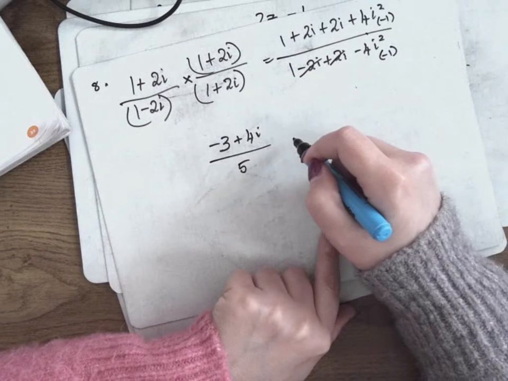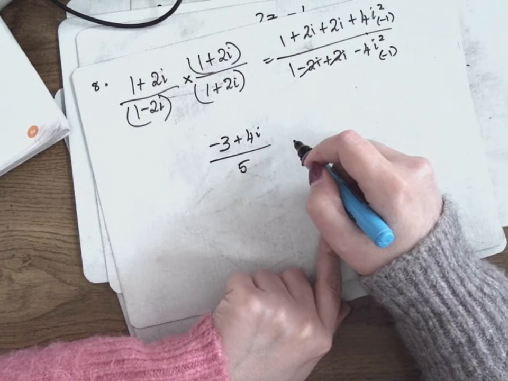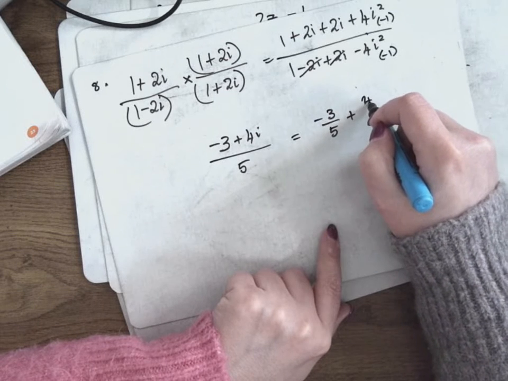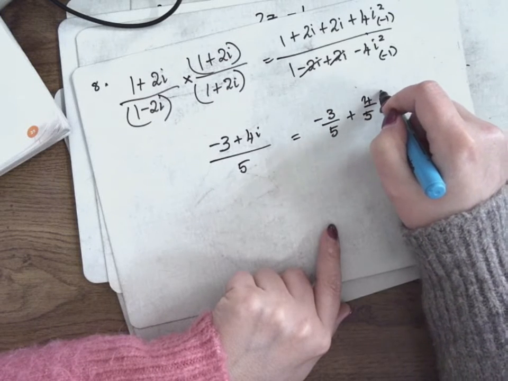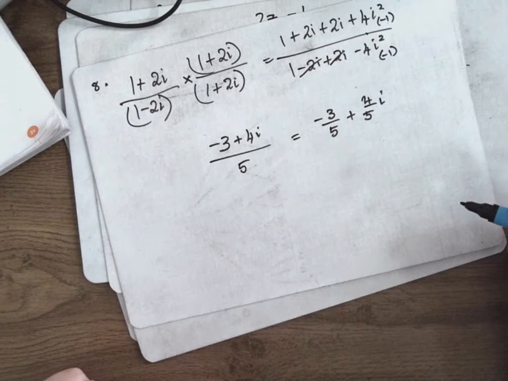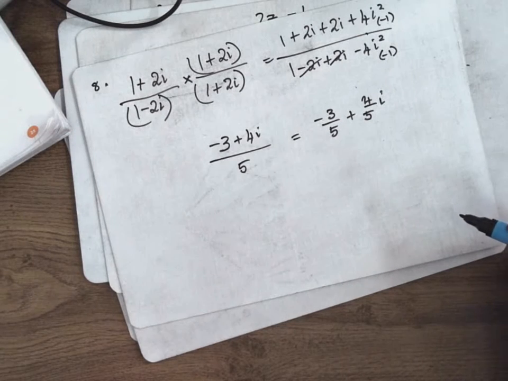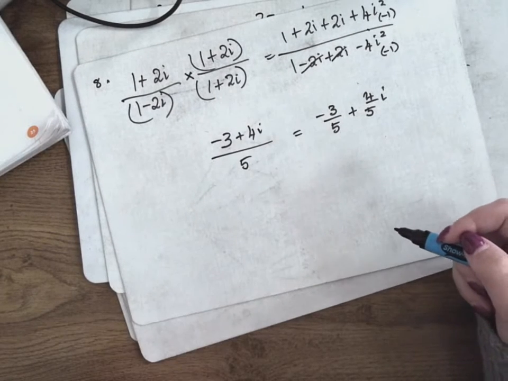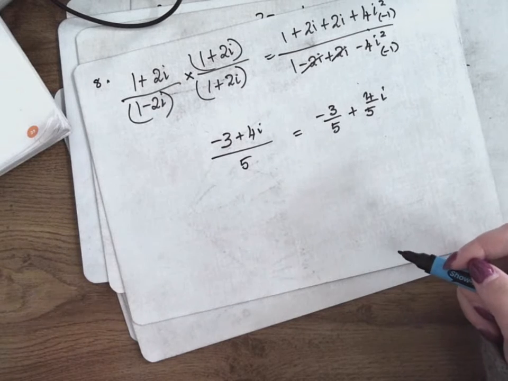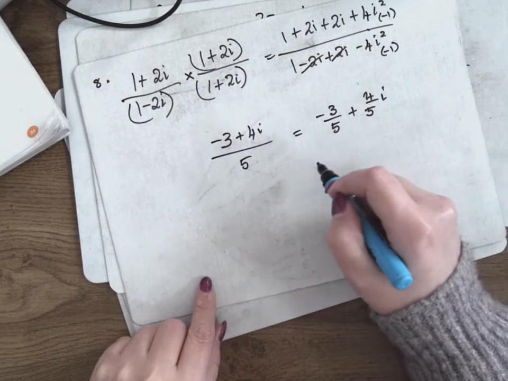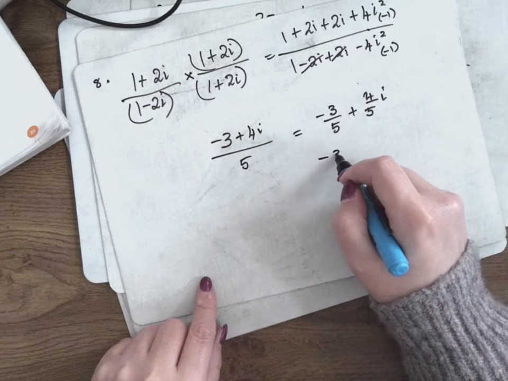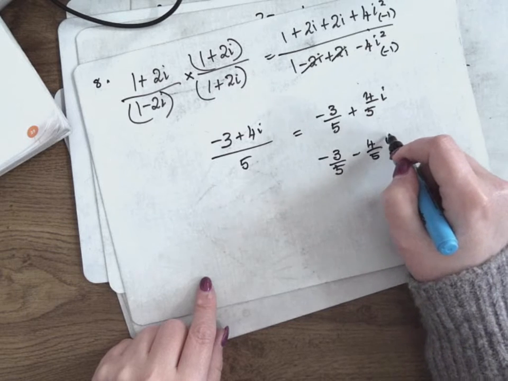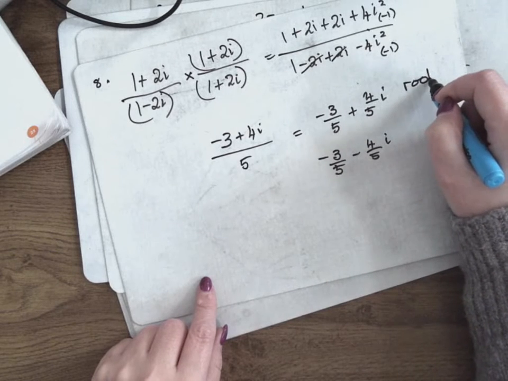You can split that up if you want: minus 3 over 5 plus 4 over 5 i. You don't have to. So it says that's one root of the equation. I have another root, don't I, because they tell me a and b are real. So a and b are elements of R, which means the conjugate root theorem applies. If that's one root, what's the other root? Minus 3 over 5 minus 4 over 5 i. Agreed? So this is one root, and this is the other root.